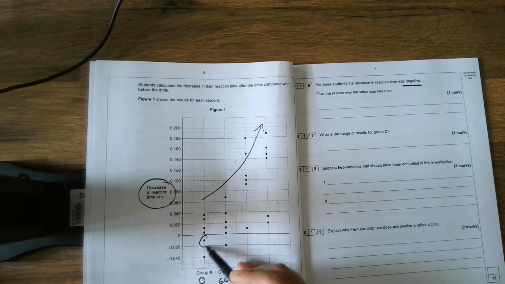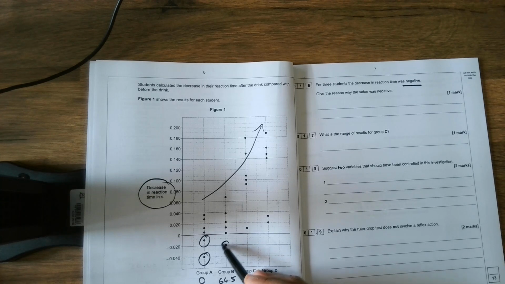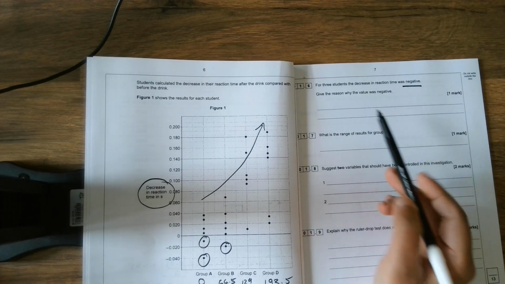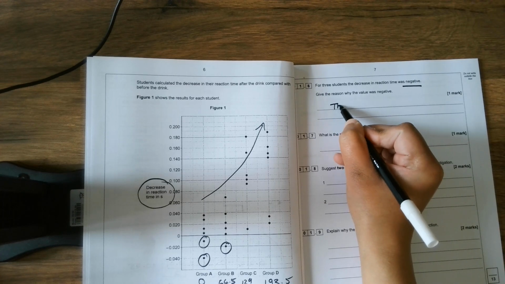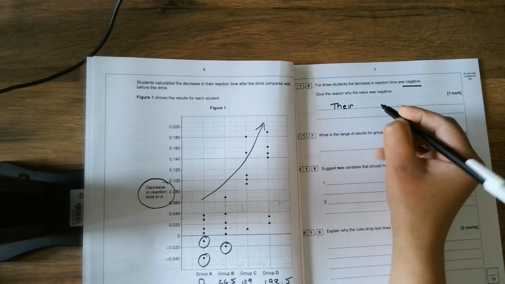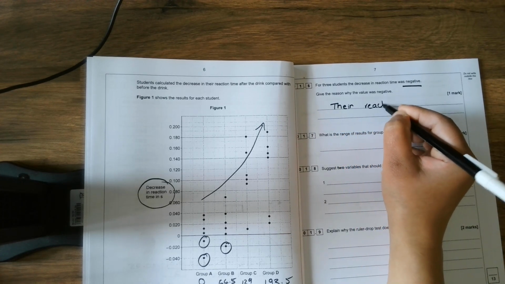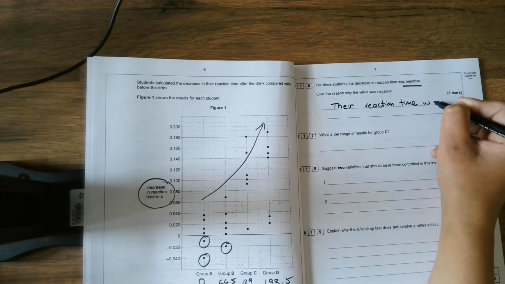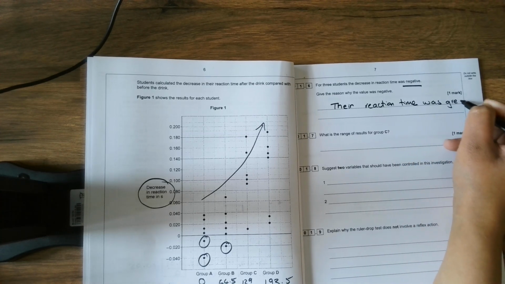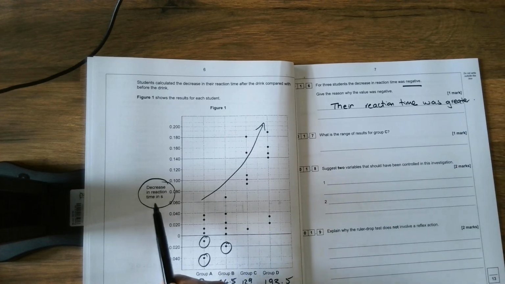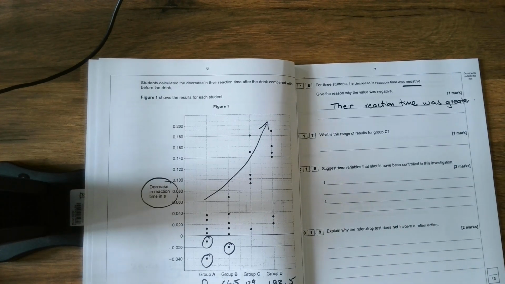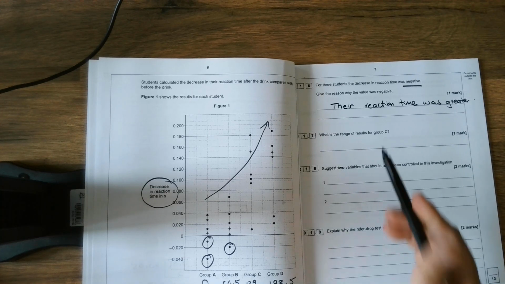So negative, negative, negative. Give the reason why the value was negative. Because their reaction time was greater, which is why the decrease then becomes negative when you work out that difference.